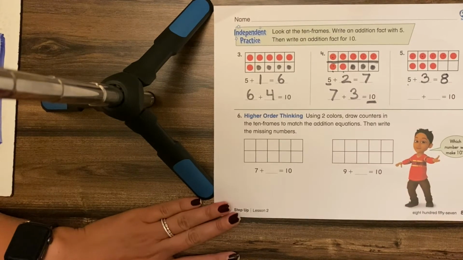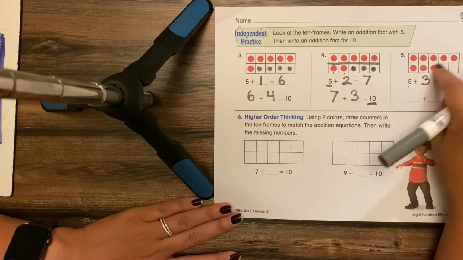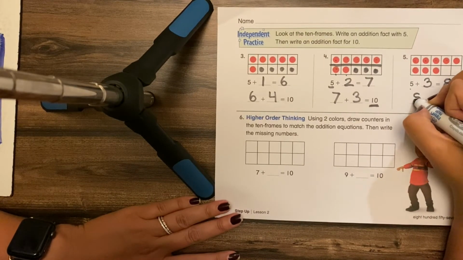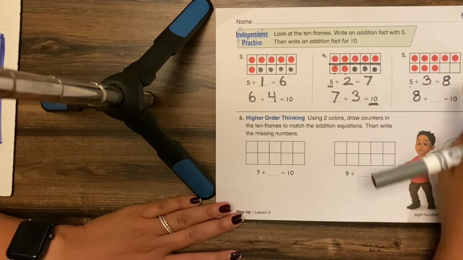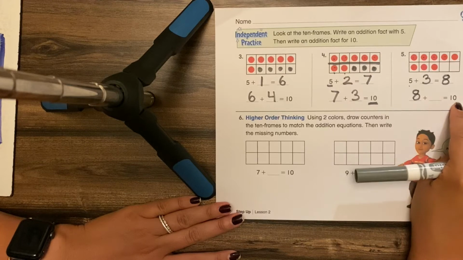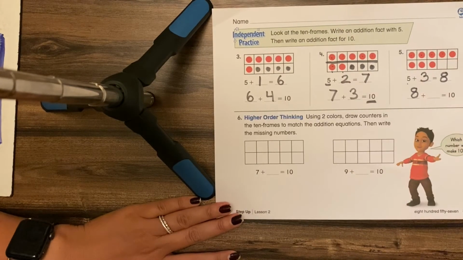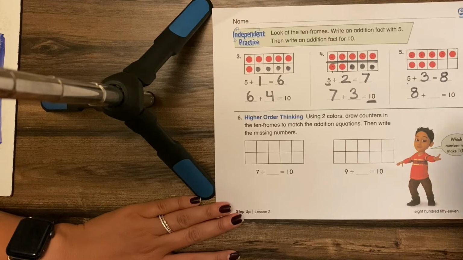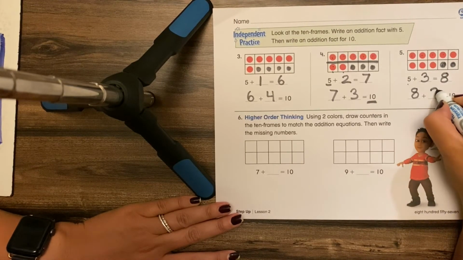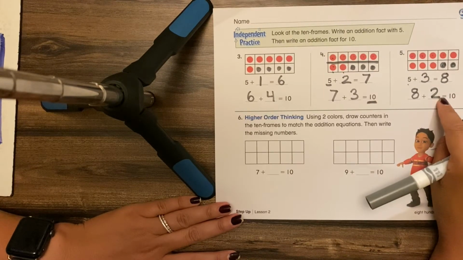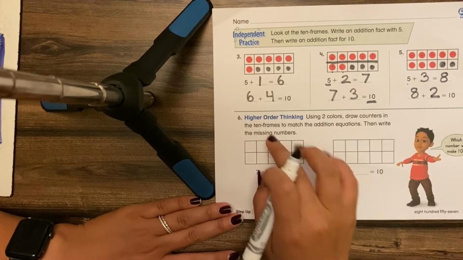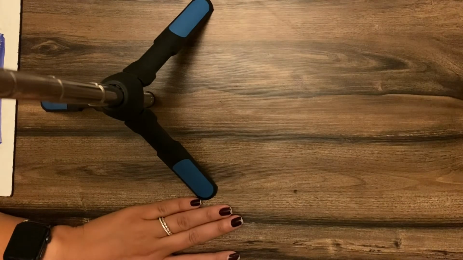Okay, now we have to get to 10 again. How many counters do we have right now? We have 8. You're right. How many do we need to add to get to 10? 8 plus what equals 10? How many does Mrs. Powell need to add? I need to add 2. 1, 2. 8 plus 2 equals 10. Nice job.